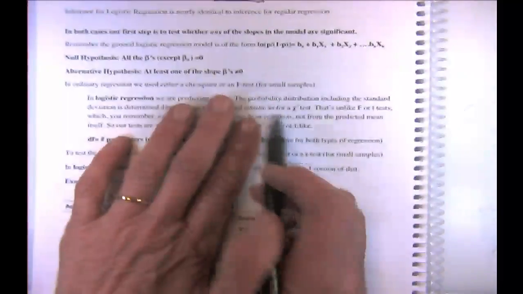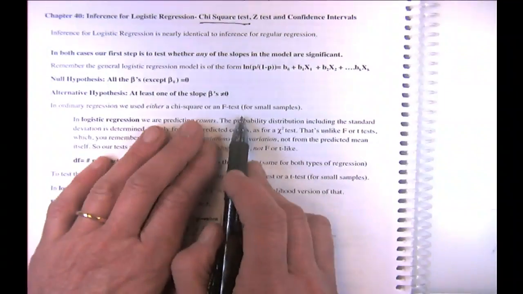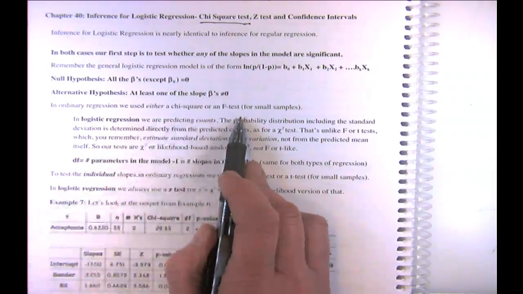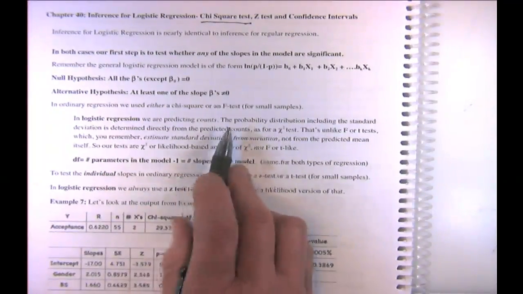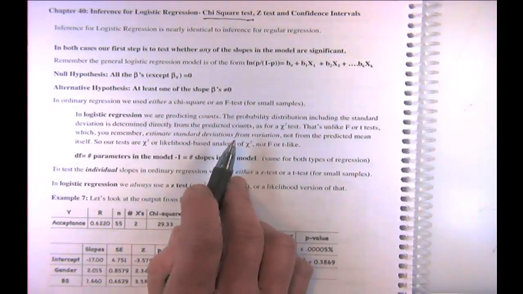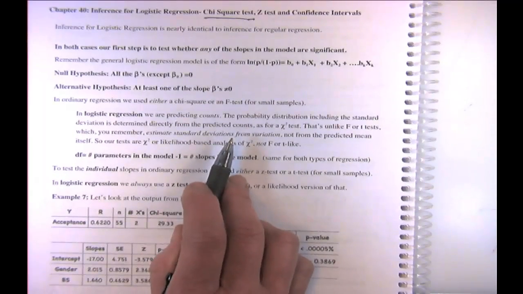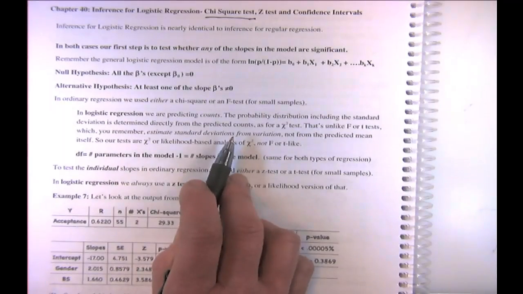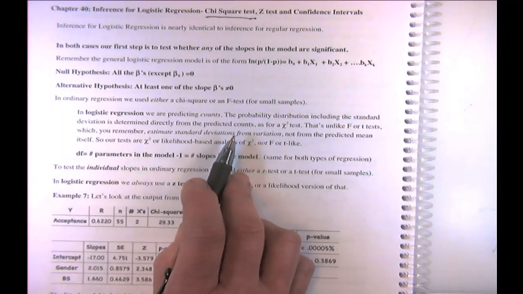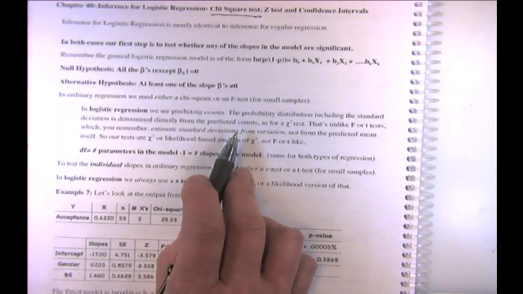We're not going to be using a t-test for the individual slopes, or an F-test for the collective effect of all the slopes, because we use t-tests and F-tests when we don't know the standard deviation of the population, and we're using our sample standard deviation to make a prediction about that.